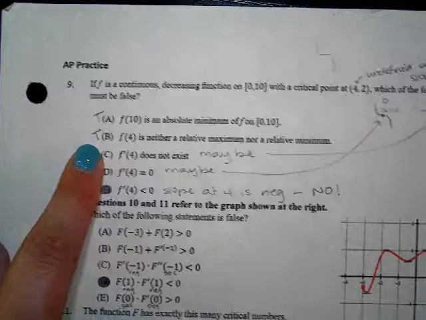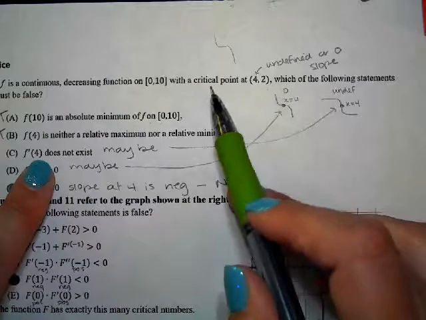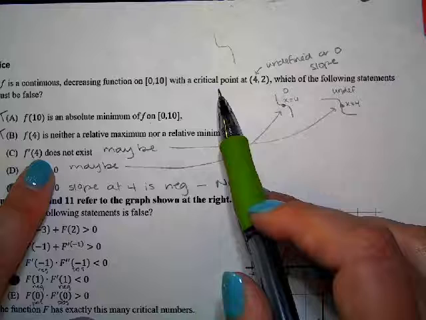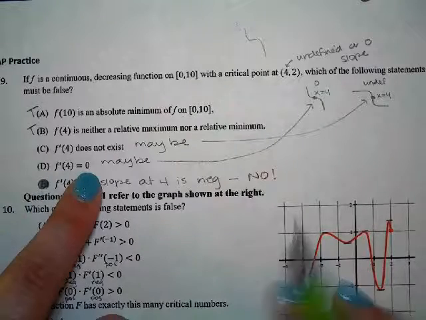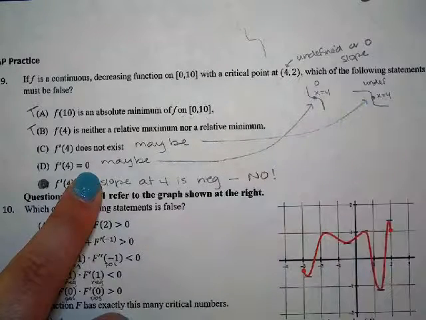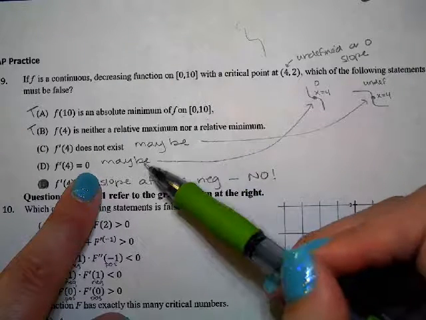F prime of 4 does not exist. That's possible. It could be a critical point and not exist, because it could have been undefined. So I said maybe. F prime of 4 equals 0. Again, maybe. It could be a critical point and be 0. We're not sure which one it was. We know it was a critical point, but we don't know which case this is. So they said critical point, so C and D I said maybe.